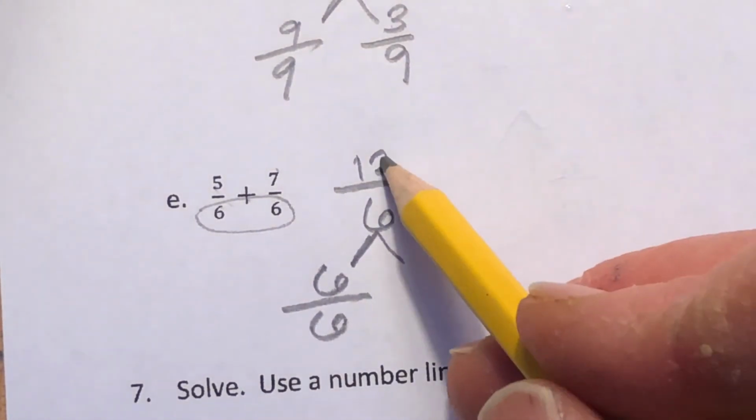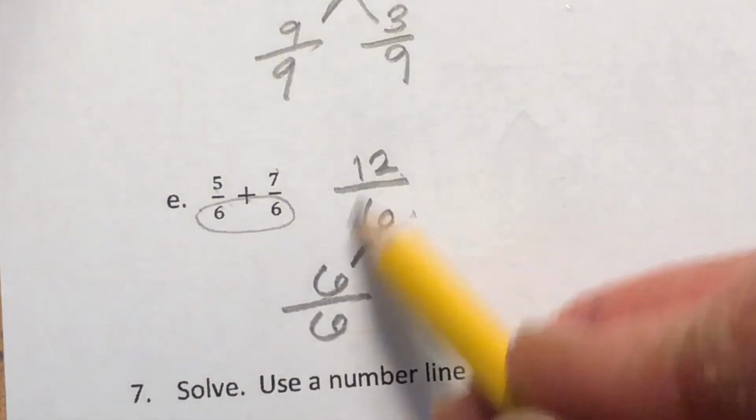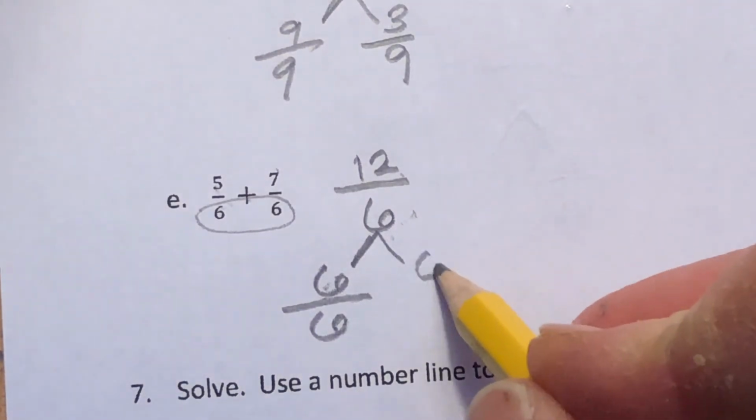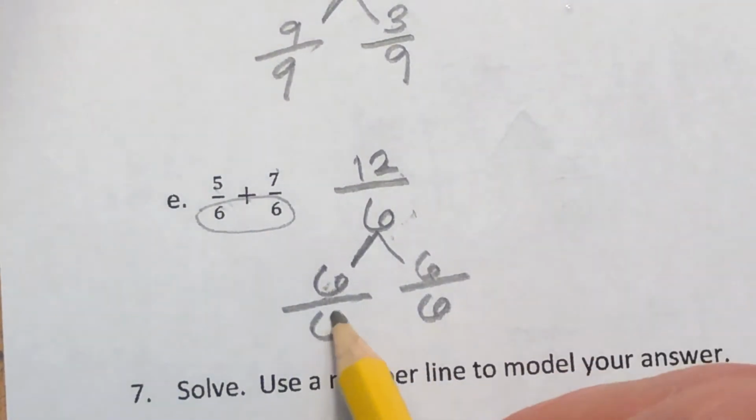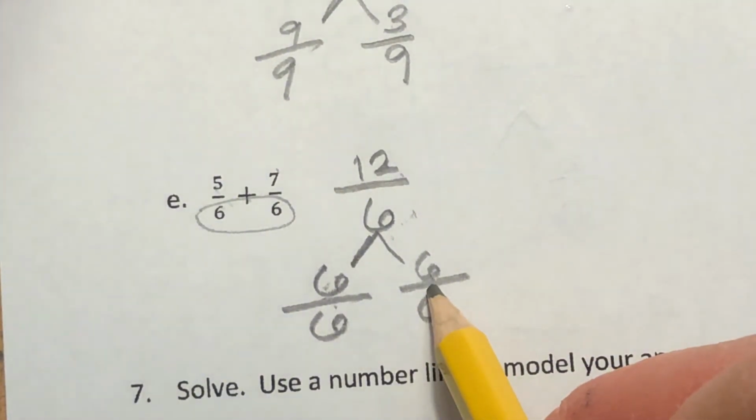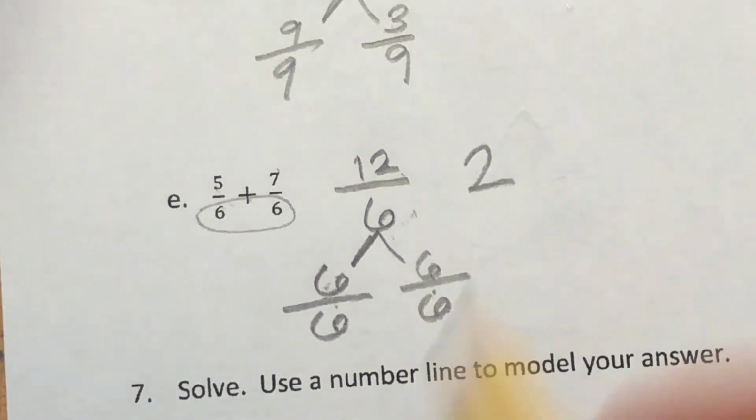Good. How many are left over? Oh, wait a minute. 6 plus 6, 6, 6, right? Again. So that's equal to 1, that's equal to 1. Oh, so this is just 2. Isn't that neat?